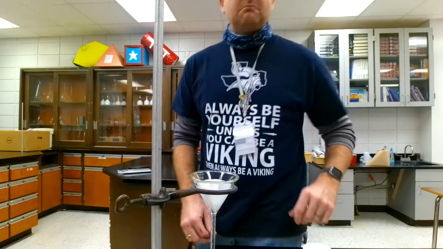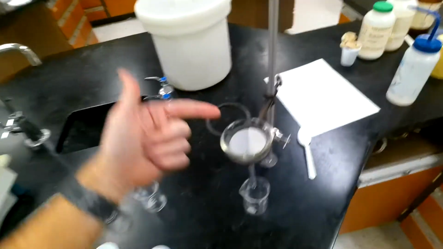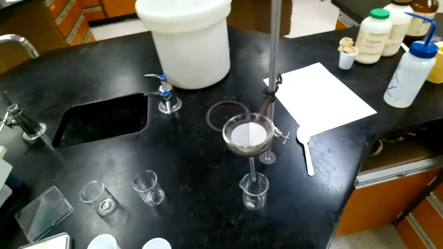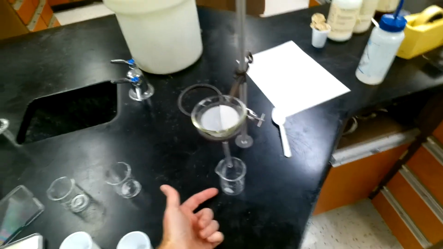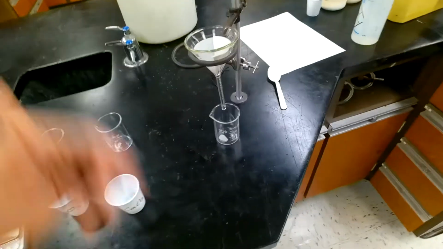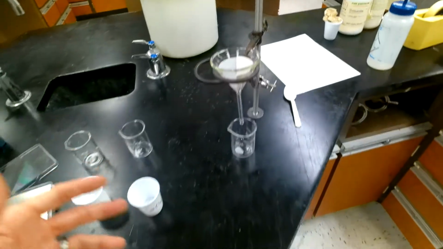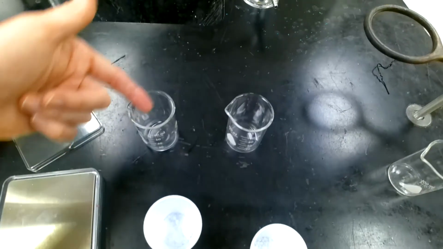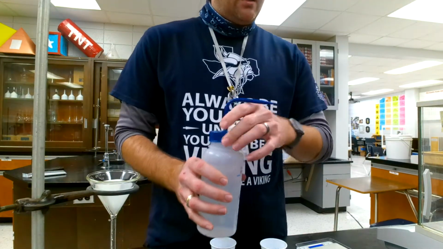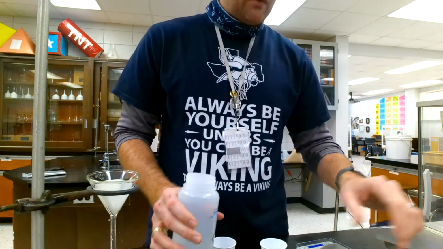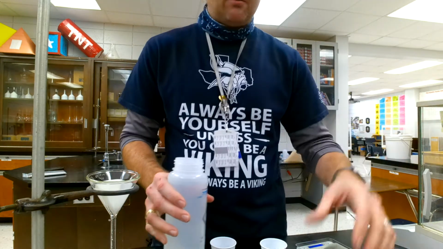Now another important thing is that we're going to catch all of our product, all that solid that's going to form, in here, and all the stuff that comes out we don't care about. So you can add as much water as you really need to get it to dissolve. The amount of water is one of those cases where you just don't have to worry about it. I'm going to skip ahead because you guys don't need to watch me dissolve stuff.